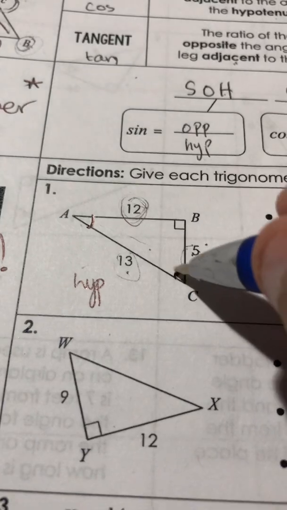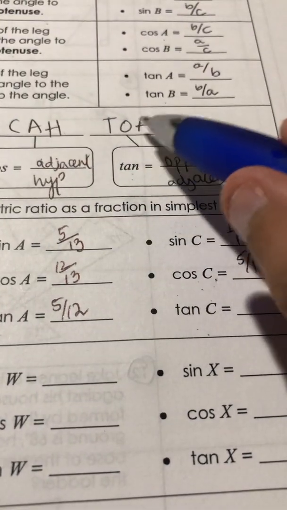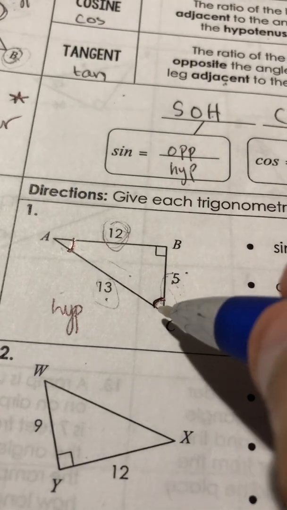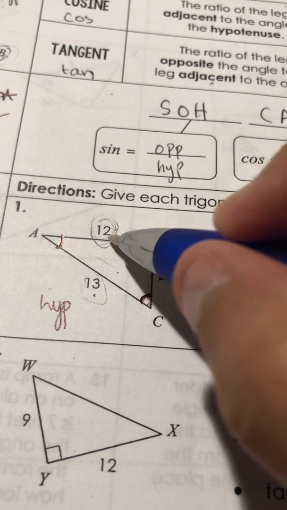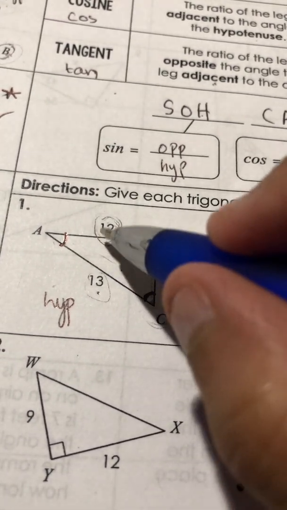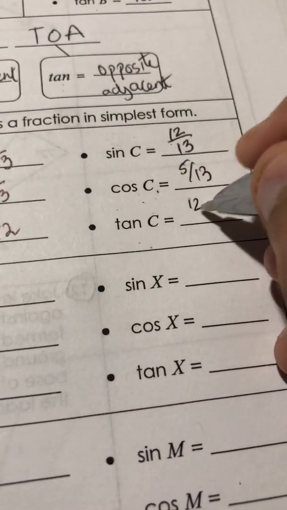Okay, for tangent C, taking angle C into consideration, tangent is the ratio of opposite to adjacent. So opposite to this is 12 and adjacent to this is 5. So tangent of angle C is 12 over 5. We have to reduce it if we can, but we can't reduce this. So these are the trig ratios.